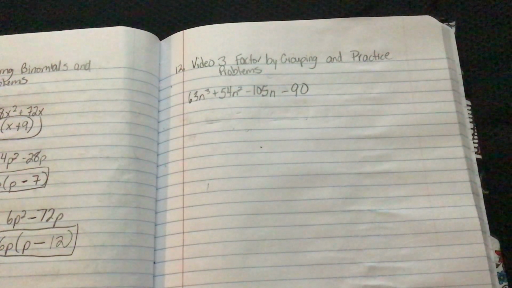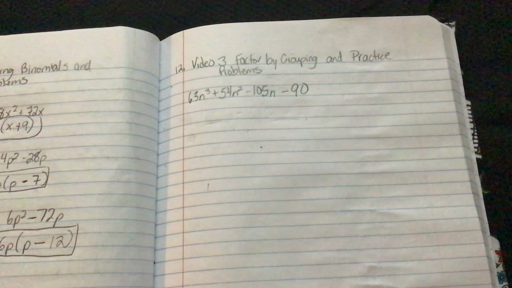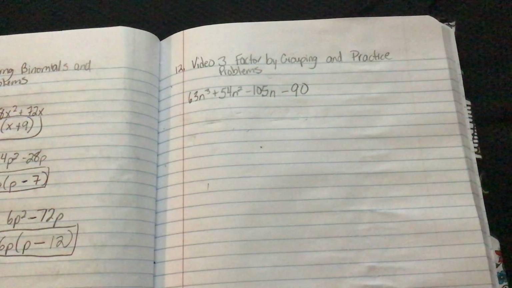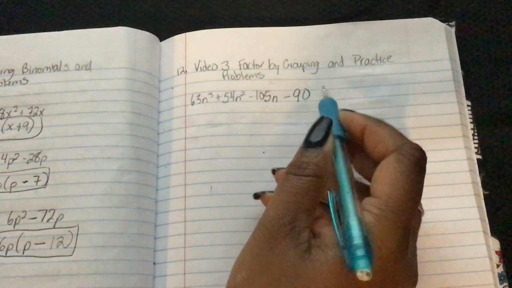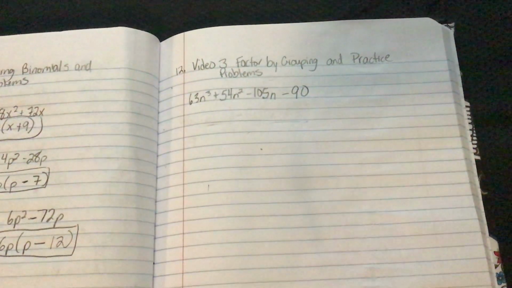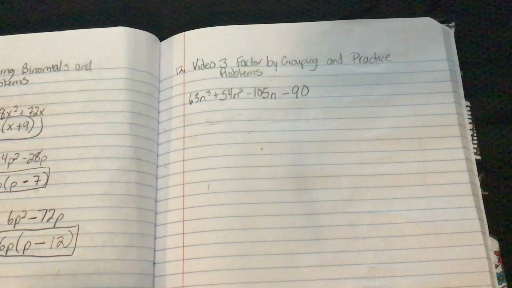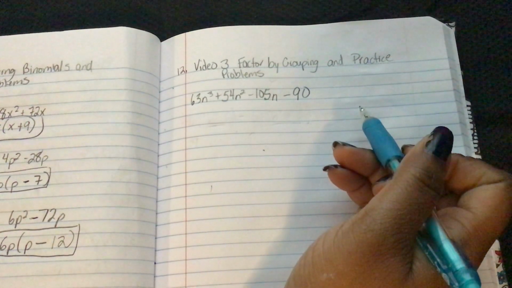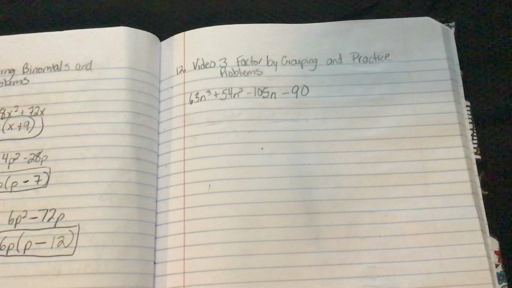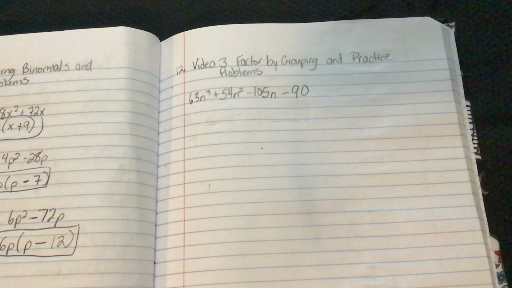All right, class, we're going to go over how to factor by grouping. As you can see, there's not a GCF for all four numbers. That's what you always look for first, to see if there is a greatest common factor for all of these numbers. When there is not, what you do is you factor by grouping.